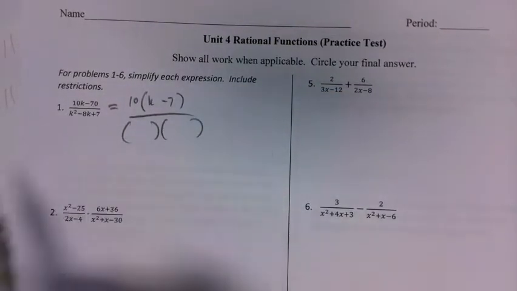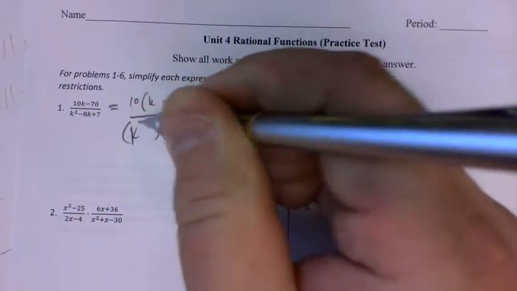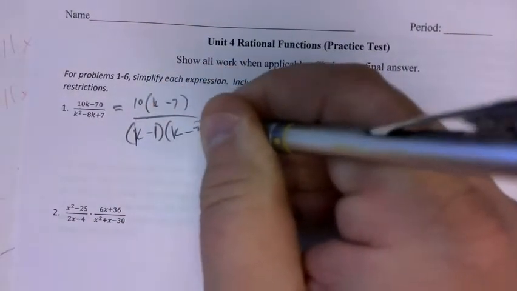On the bottom here, it's a trinomial, so I'm going to put a couple sets of parentheses. I quickly notice there's no common factors. I'm going to have a k and a k. Factors of 7 that add up to 8 are going to be a negative 1 and a negative 7.